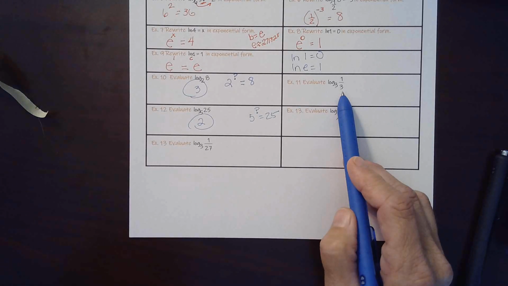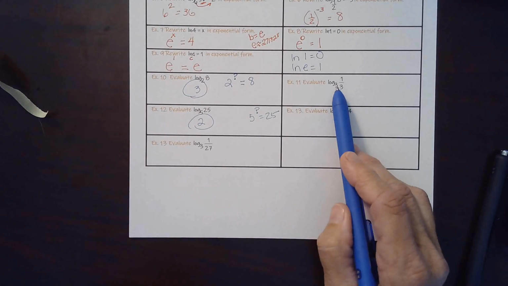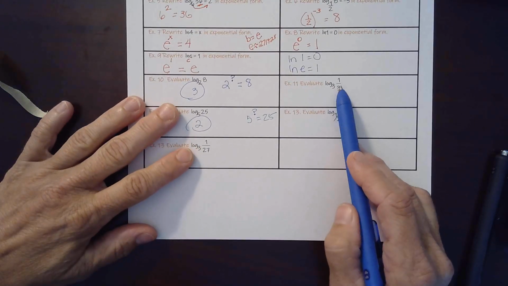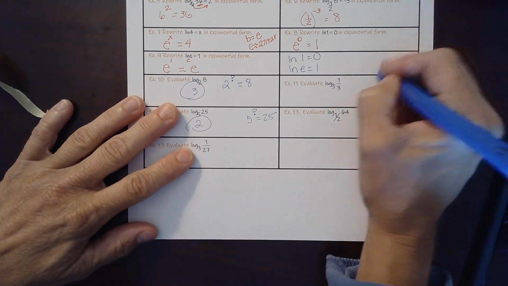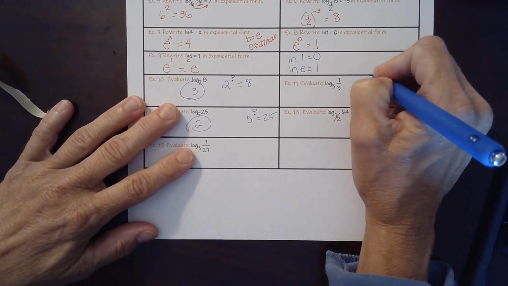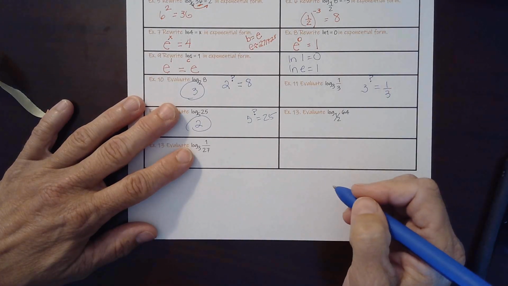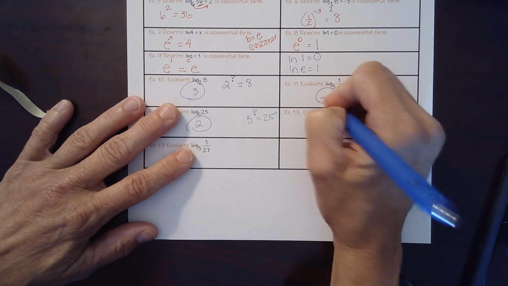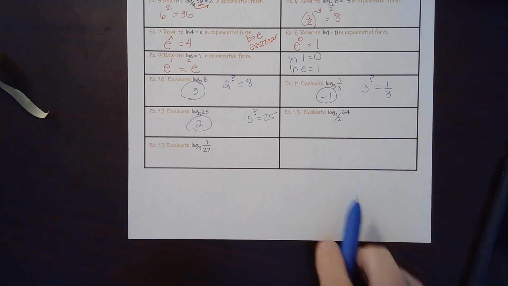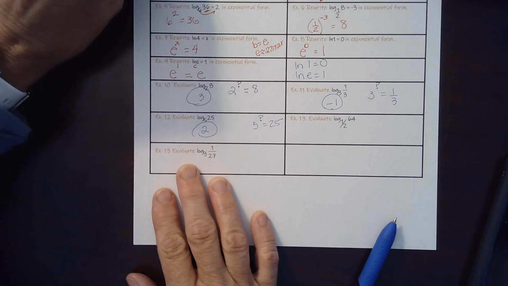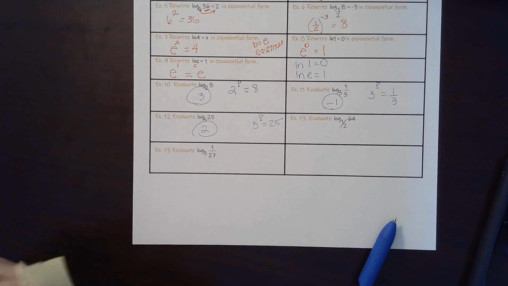So log base 3 of 1/3, how do you go from an integer to a fraction? Well, again, you're asking yourself, 3 to what power would equal 1 over 3? And that would be -1. 3 to the -1 would be 1/3.